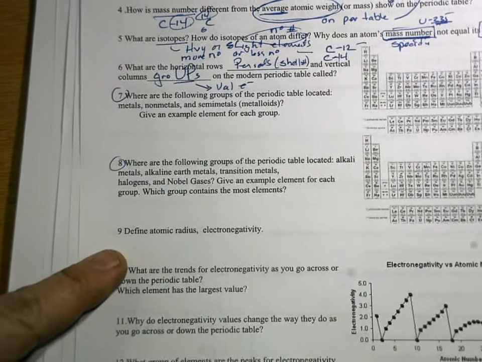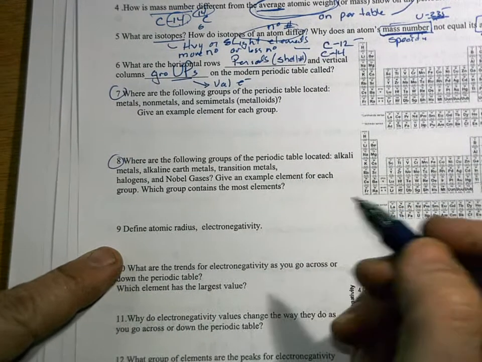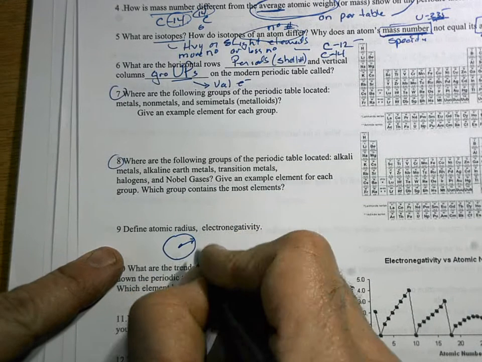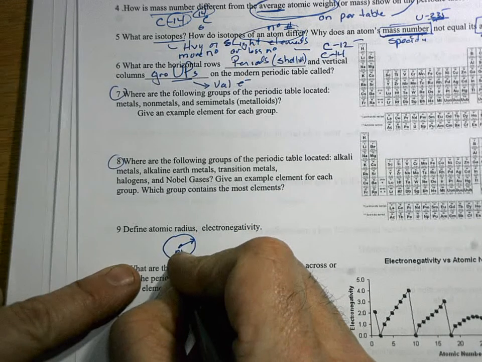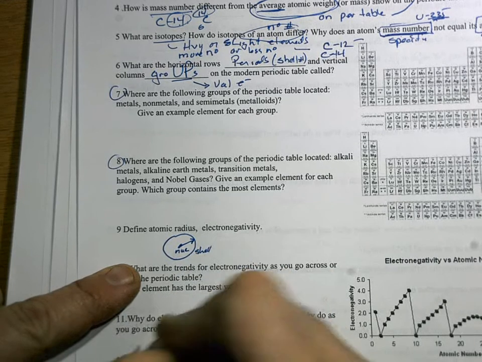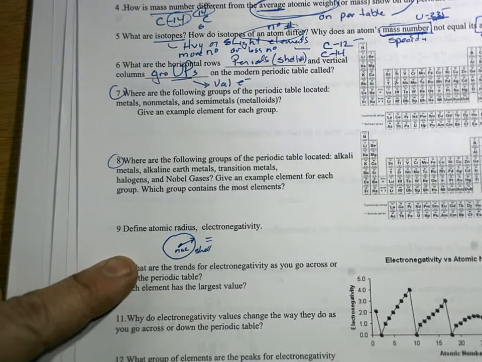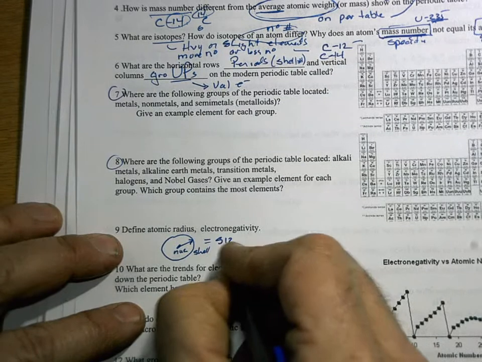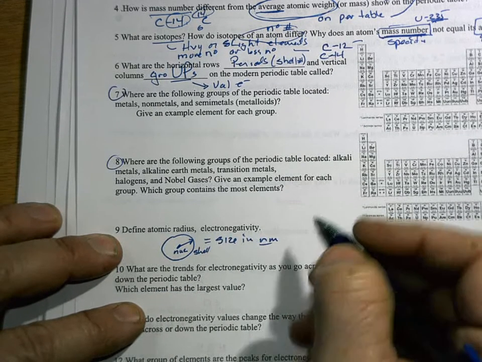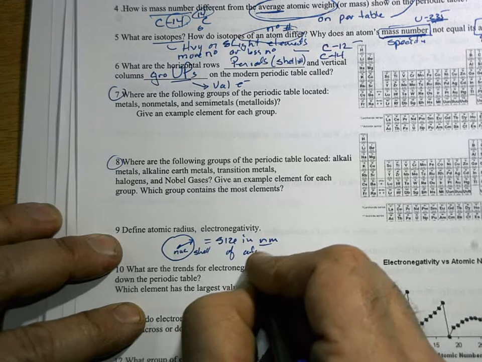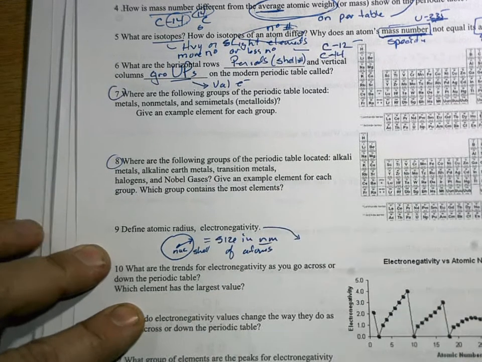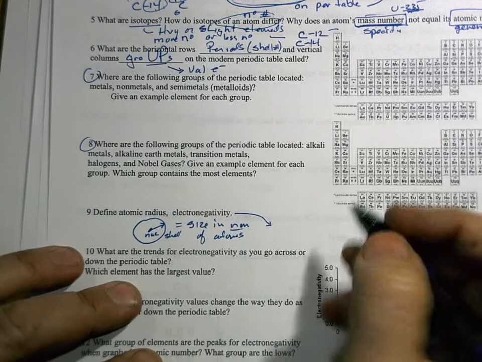Number 9, atomic radius. This is part of our periodic trends. Atomic radius is the radius from the nucleus to the outer part of the shell. It's just a measure of the size of atoms in nanometers. Electronegativity is the ability of atoms to attract electrons.